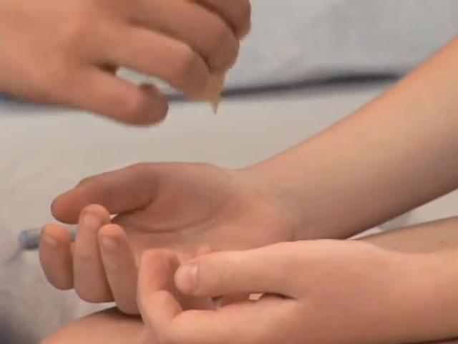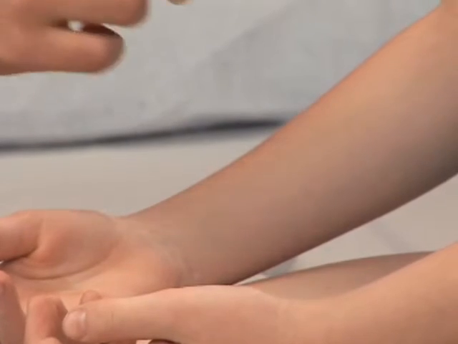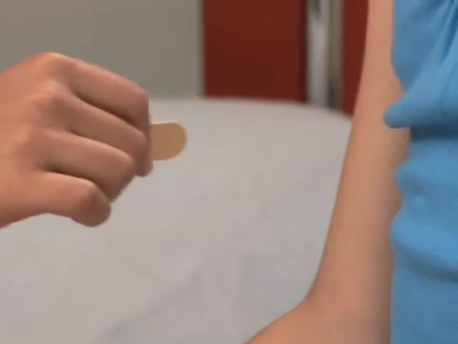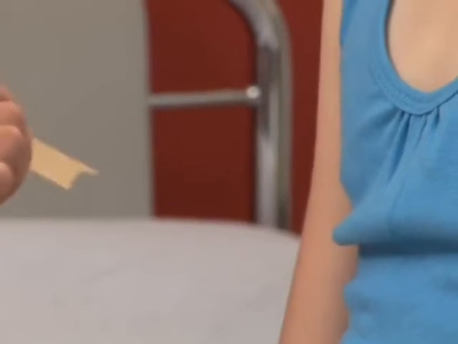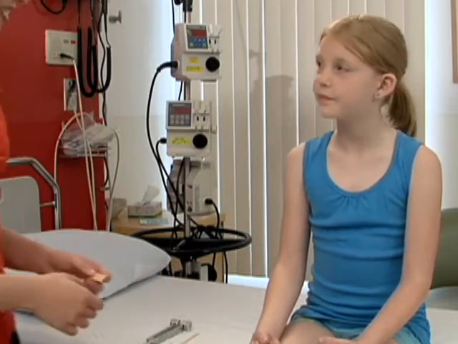Start distally and work proximally. Pokey. Dull. Dull. Pokey. Pokey. Dull. Pokey. Dull. Very good. All right.